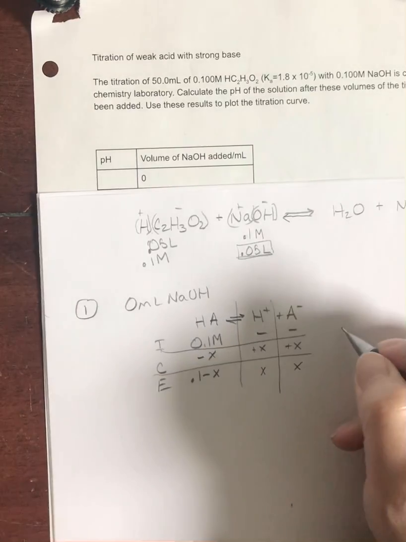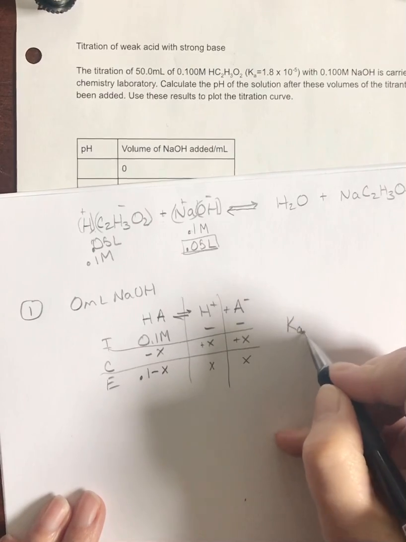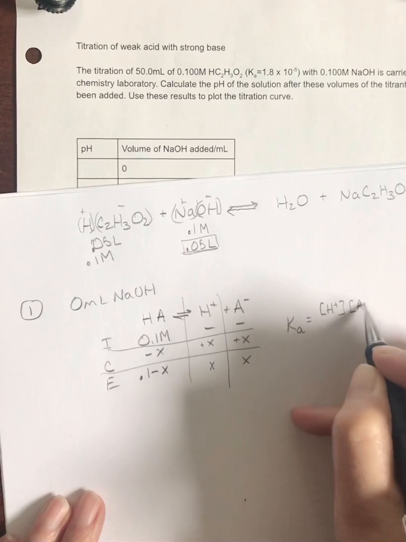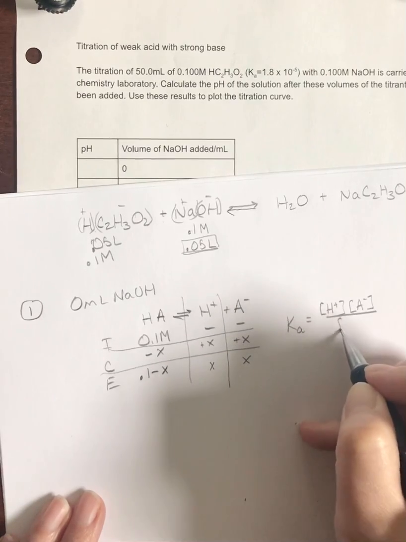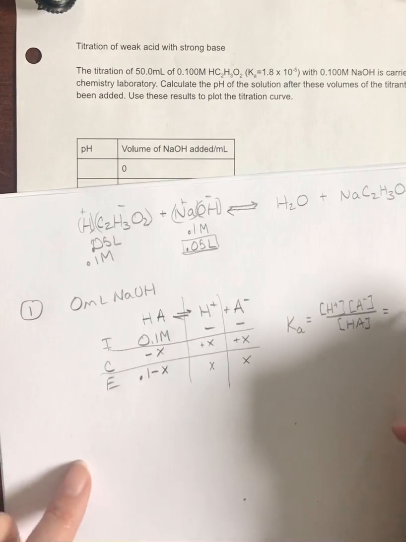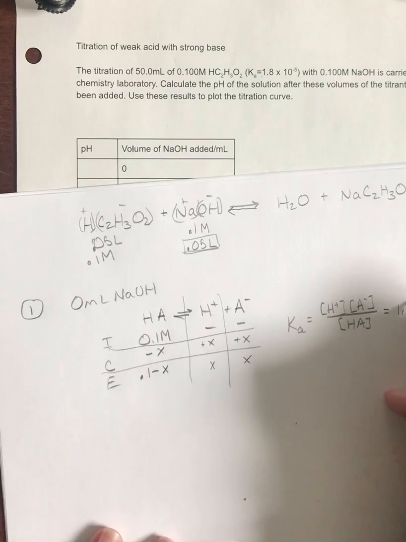And I can then write my equilibrium expression as the concentration of H plus times A minus over the concentration of HA, and I have a value for that. I was given in the problem 1.8 times 10 to the minus 5.